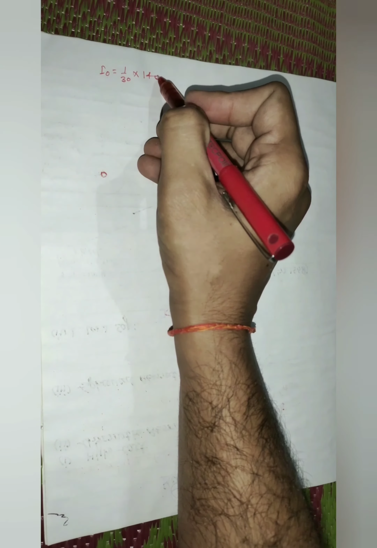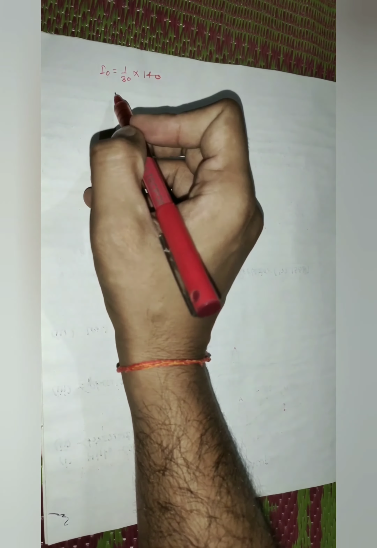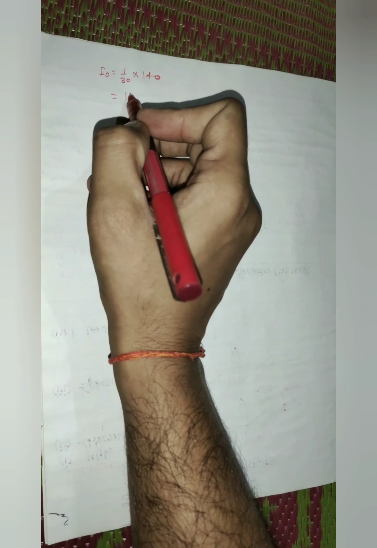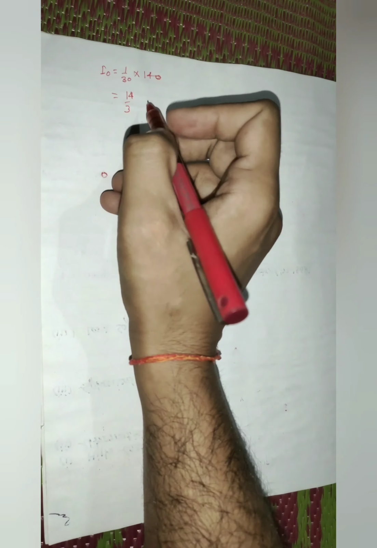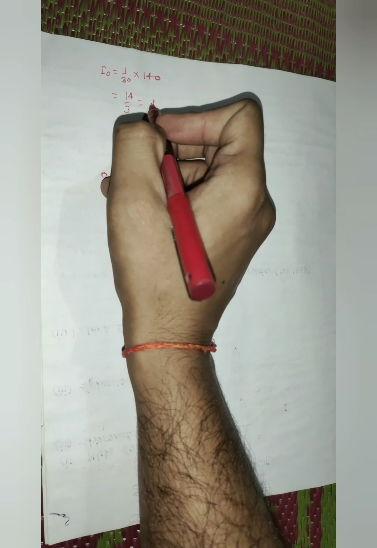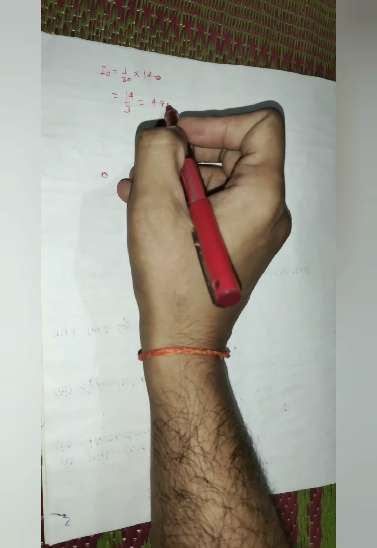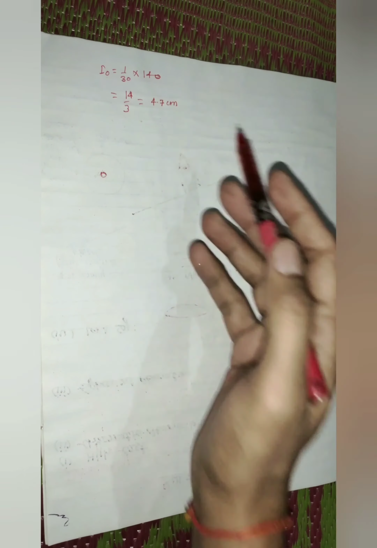So if we solve this, we are going to get 14/3, which is nearly equal to 4.7 centimeter. So the height of the image formed by the objective is 4.7 centimeter, with respect to the tower which is 100 meter tall, in front of the objective at a distance of 3 kilometer. So this is the second question.